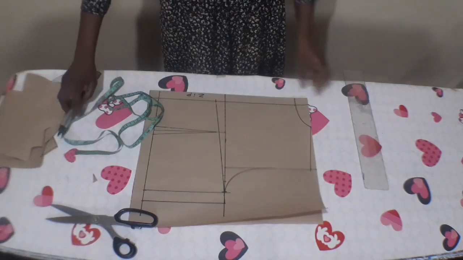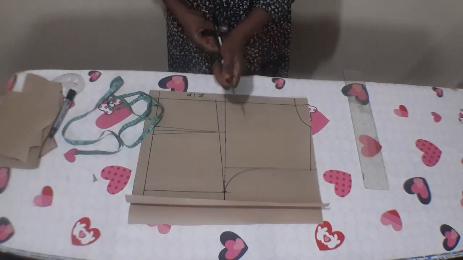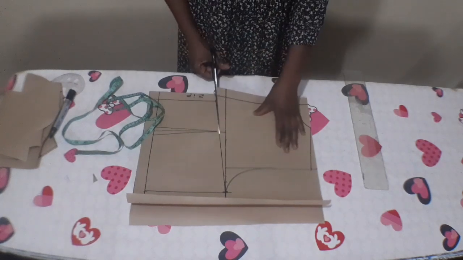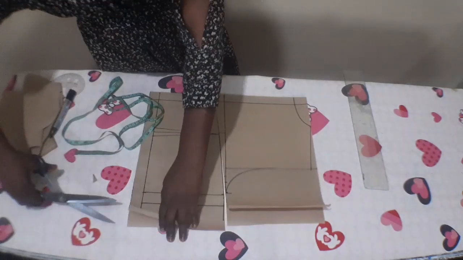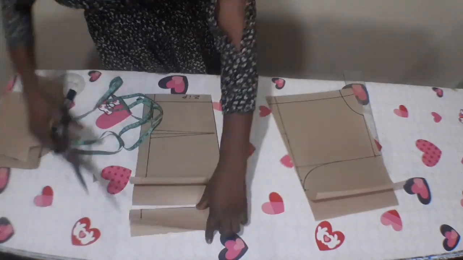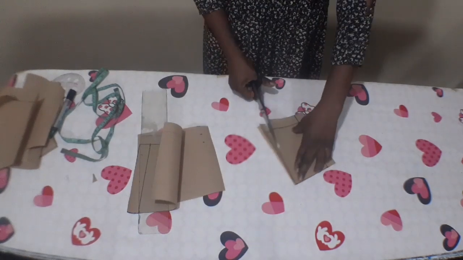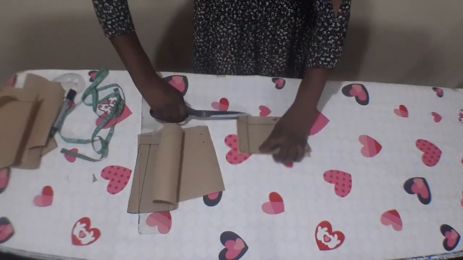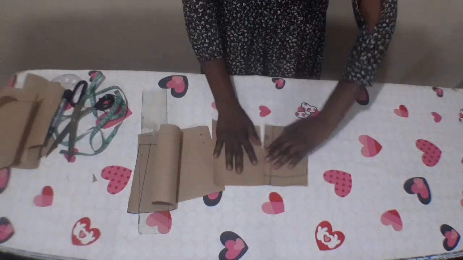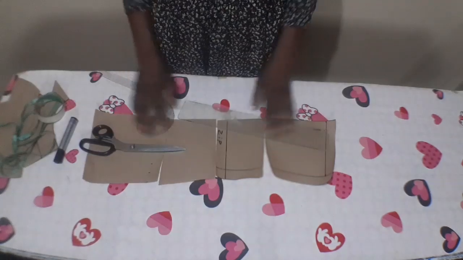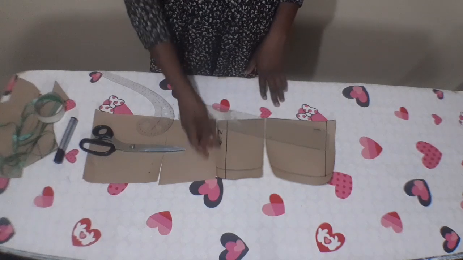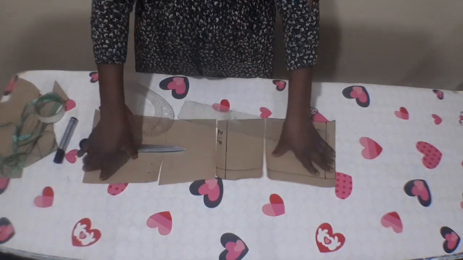So this is where I'm going to cut out now. Cut out the dart. Now this is what I have for the back. Here is the zip, where the zip will be, and these are the two sides.